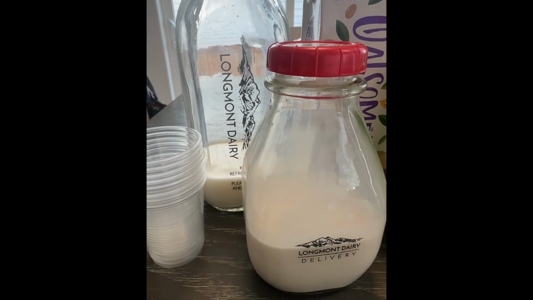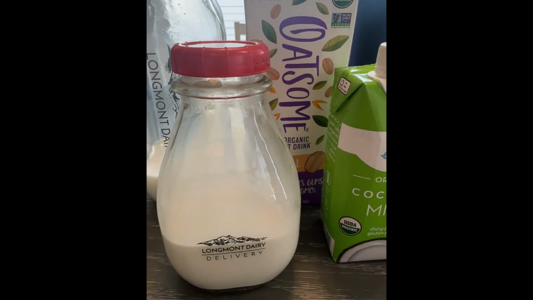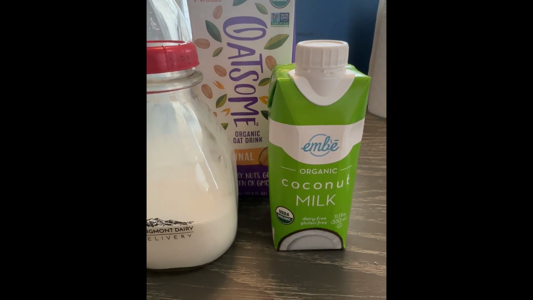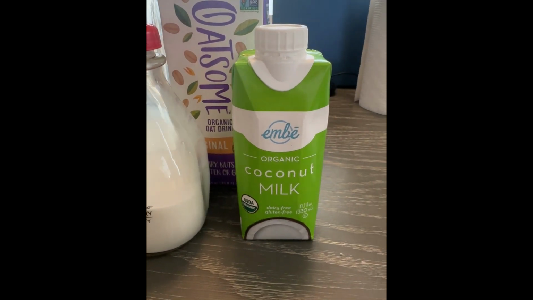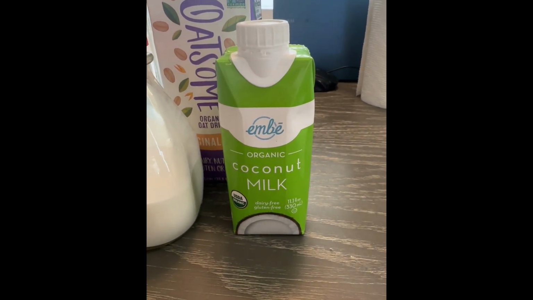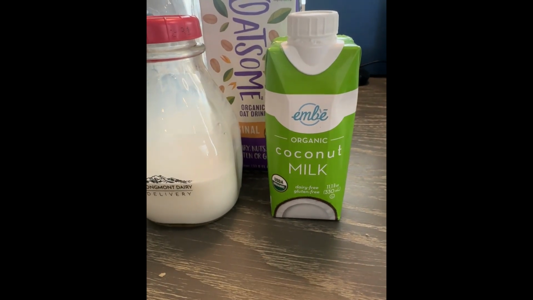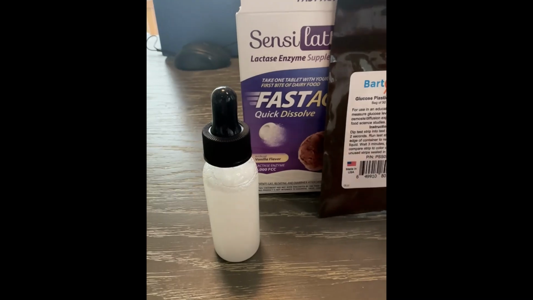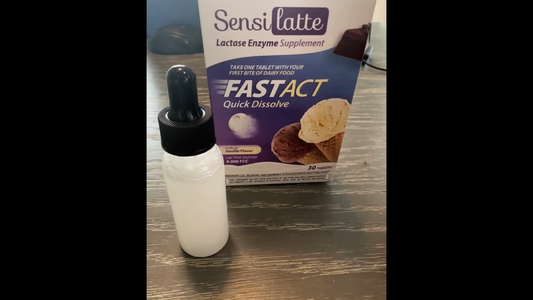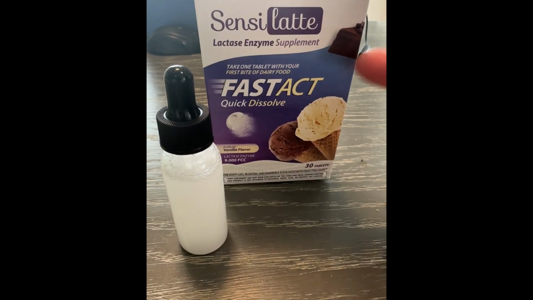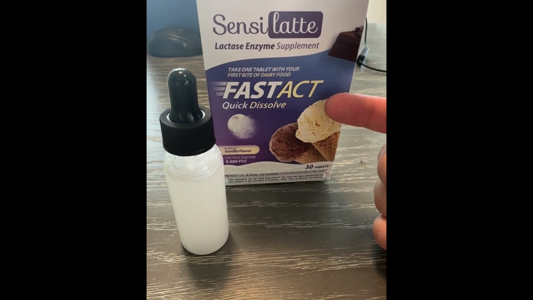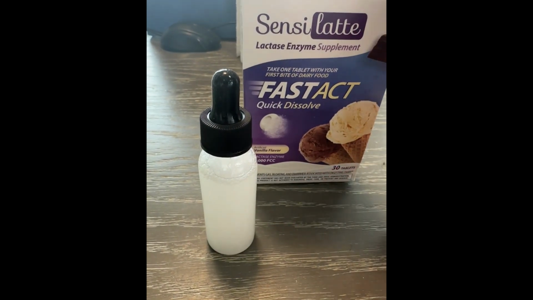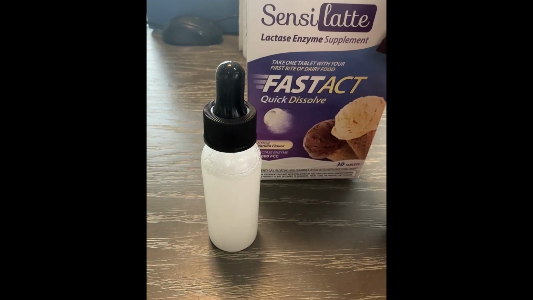For materials, you'll need a selection of dairy products, and this is where you can experiment and have some fun. I used regular milk, regular cream, oat milk, and coconut milk, but you can really choose just about any dairy or non-dairy product for this lab. You will also need some lactase, and what I have done here is I've taken about 4 of these lactase pills and ground them up into some water. You will want to make a solution out of it to add to our samples.